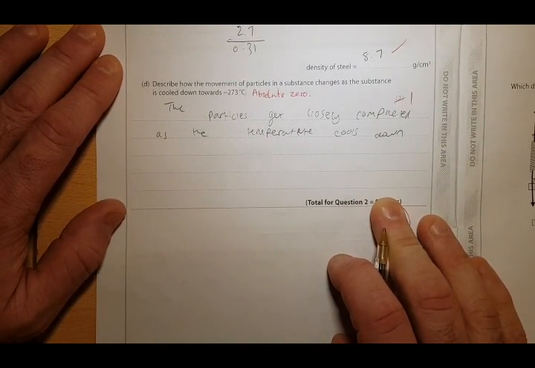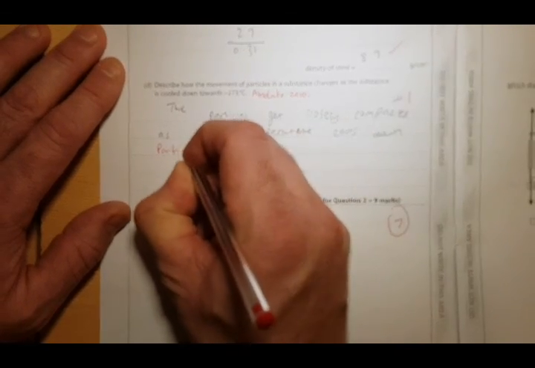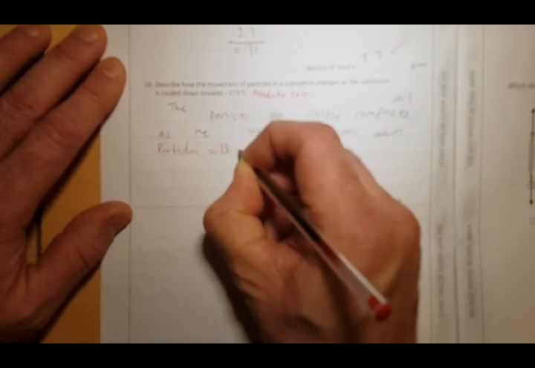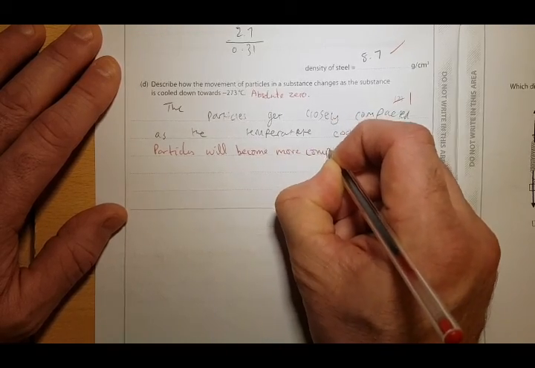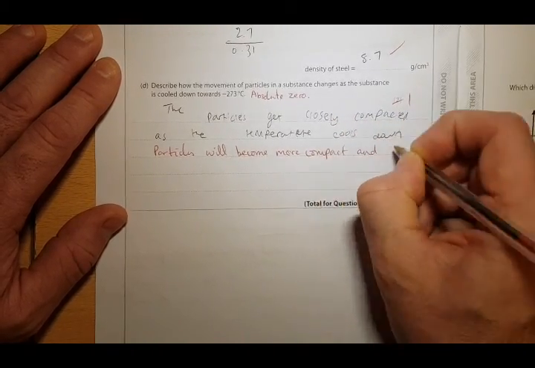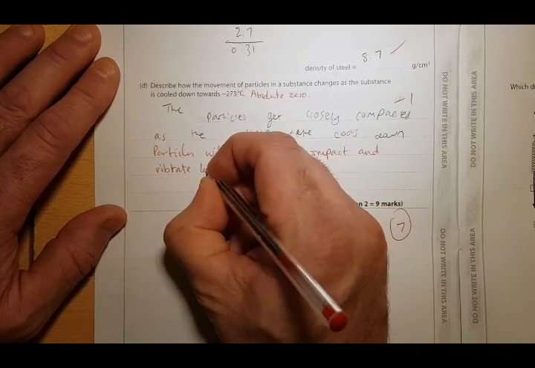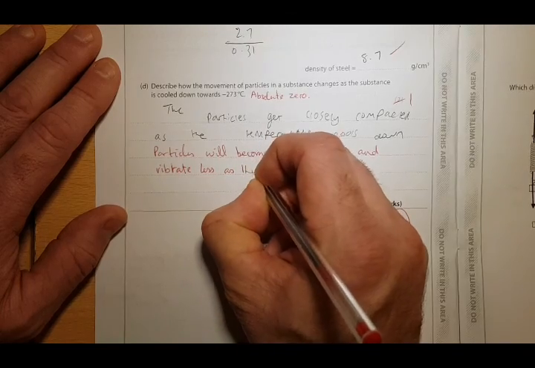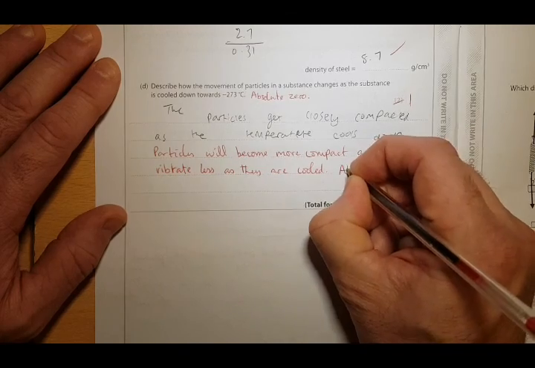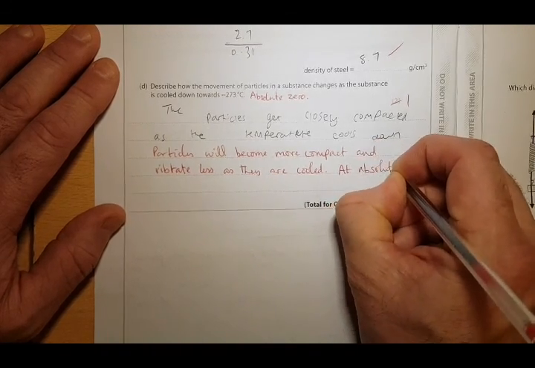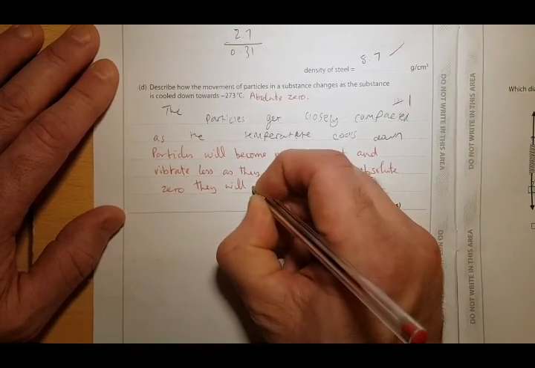So the particles will become more compact and vibrate less as they are cooled. At absolute zero, they will be still, or they will stop vibrating.